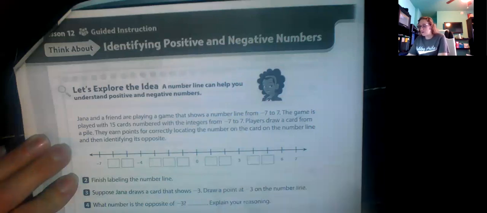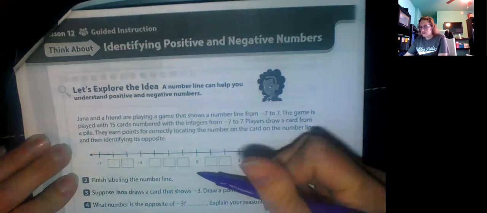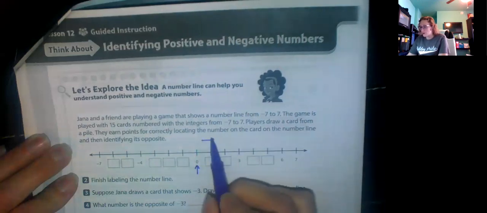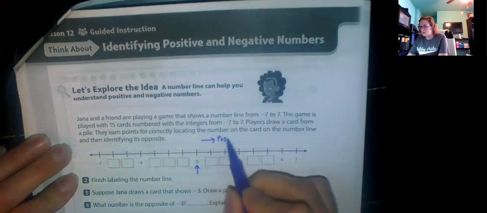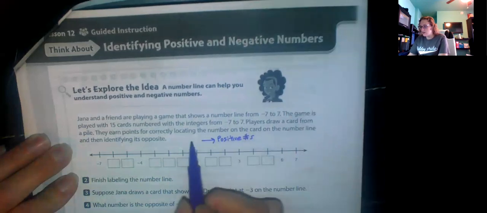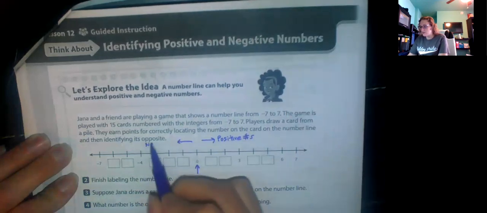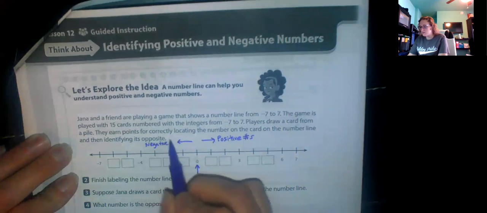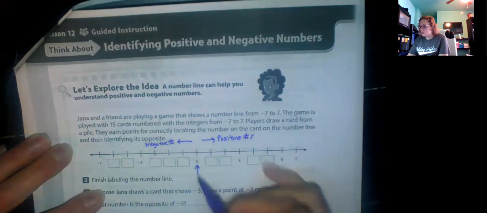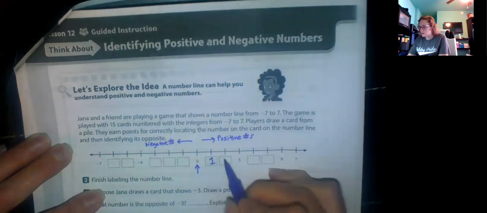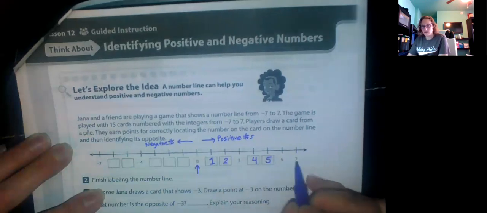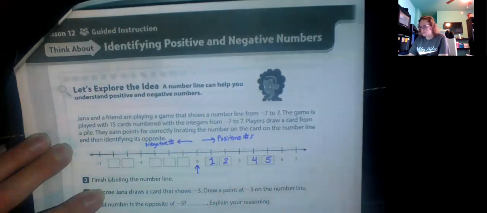All right, so remember in a number line, 0 is always in the center. Okay, and then to the right, we always have our positive numbers. And to the left of 0, we have our negative numbers. Okay, so of course our positives are the easiest. So from 0, we go 1, 2, 3, 4, 5, 6, and 7, and of course on to infinity.